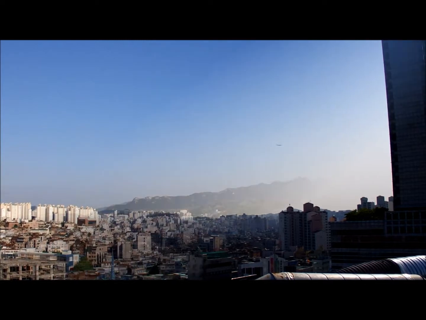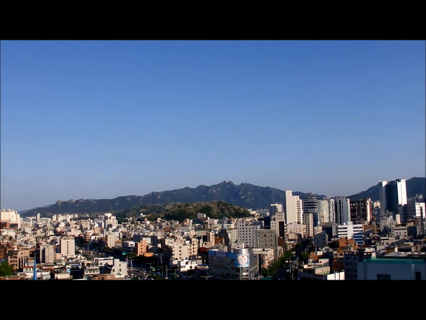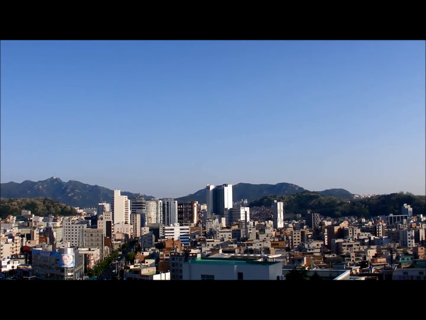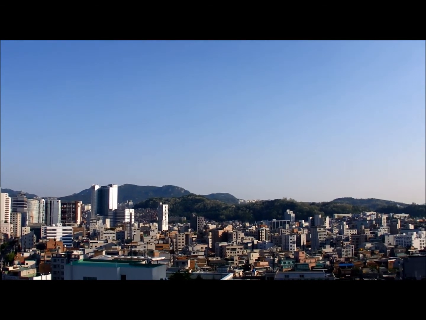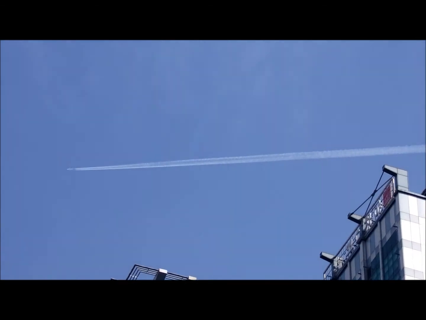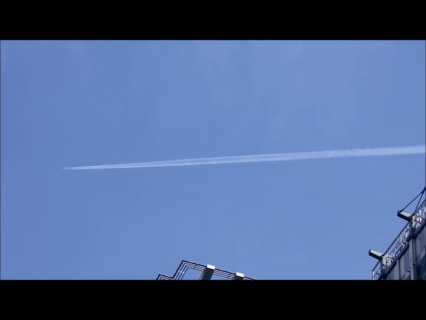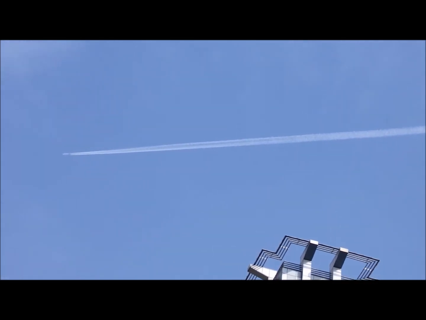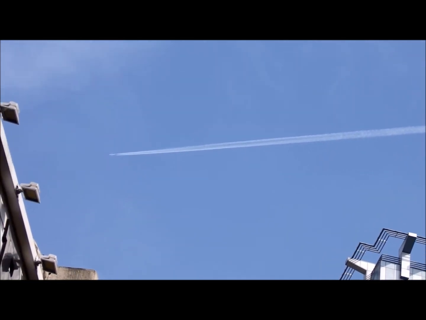Bear in mind that the videos that you have seen so far were taken on top of a 12-story building using up to 20 times zoom. So the videos of condensation trails that you have seen so far really are condensation trails. However, condensation trails do not form below 10,000 meters or above -40 degrees Celsius.